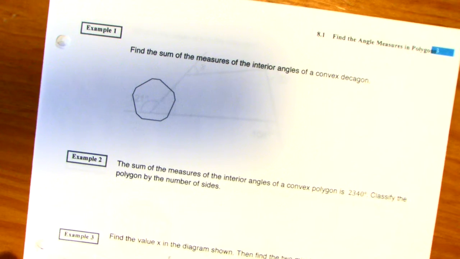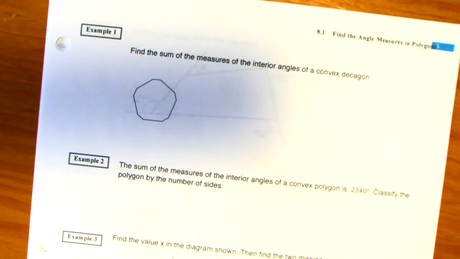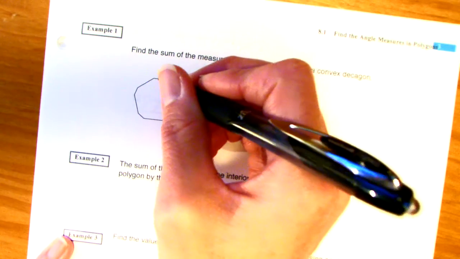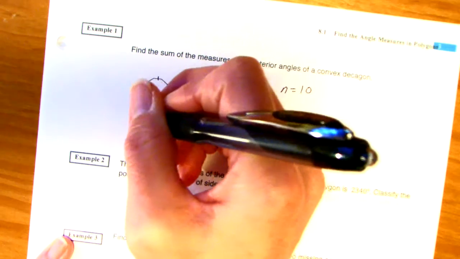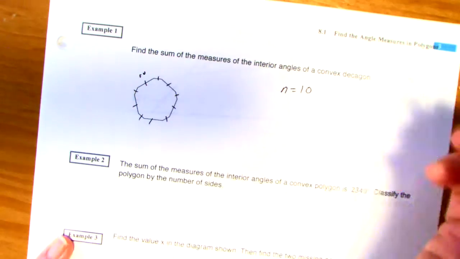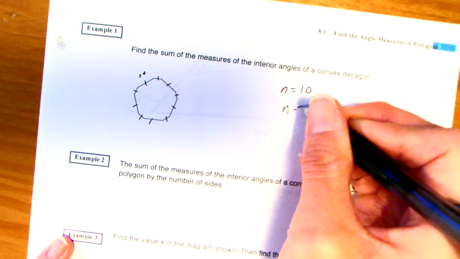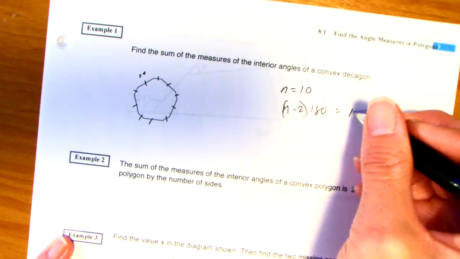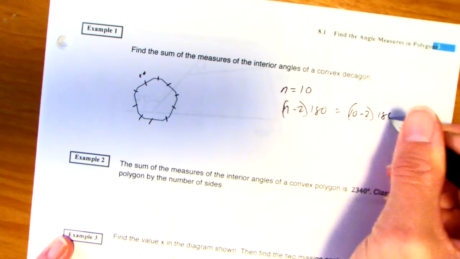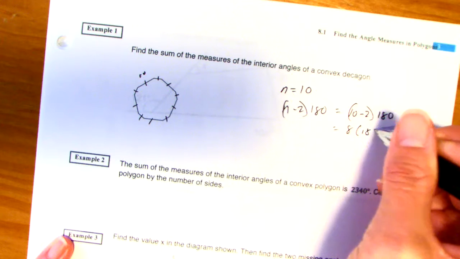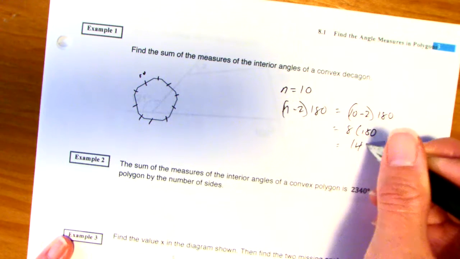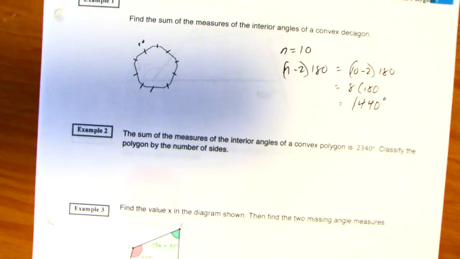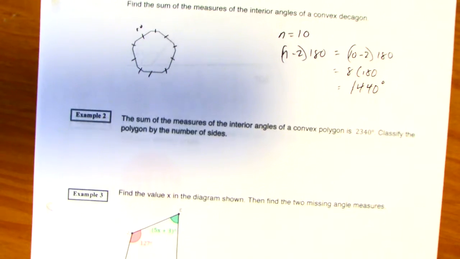All right, so let's put this into action here. Find the sum of the measures of the interior angles of a convex decagon. Okay, so for a decagon, n is equal to 10. You can count 1, 2, 3, 4, 5, 6, 7, 8, 9, 10. So our formula, n minus 2 times 180, is 10 minus 2 times 180. 8 times 180 is equal to 1440. Wow, crazy numbers today. So 1,440 degrees if you add up all those angles.